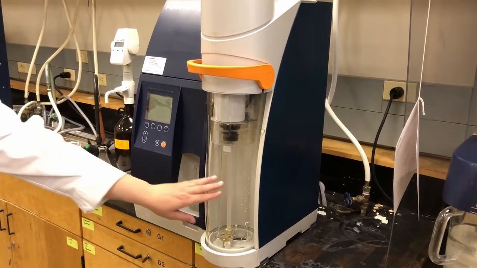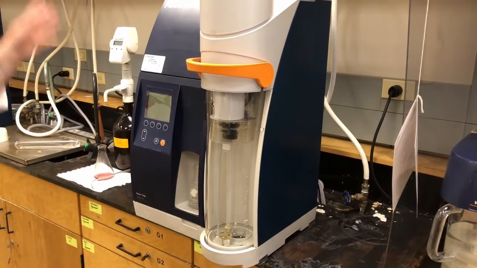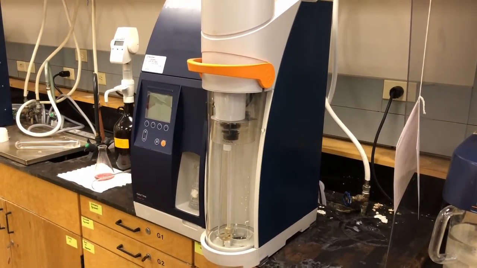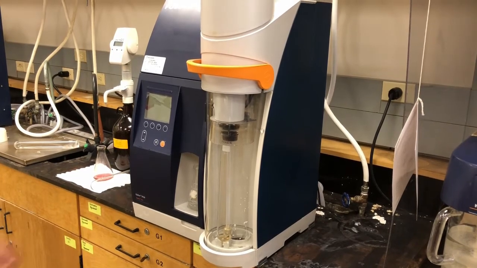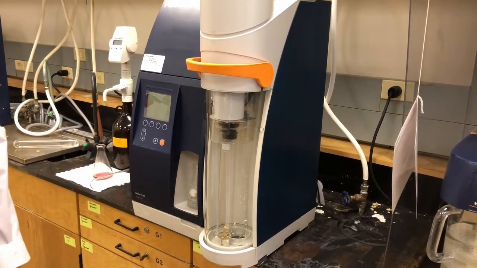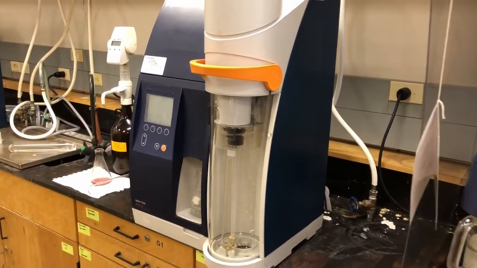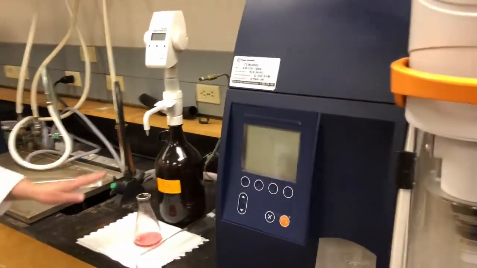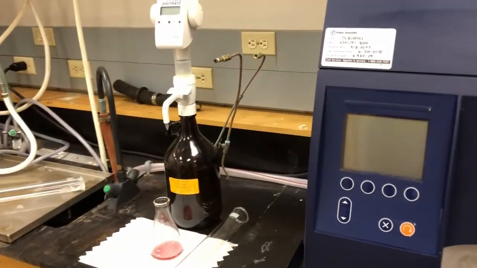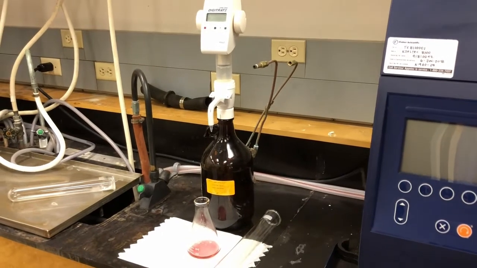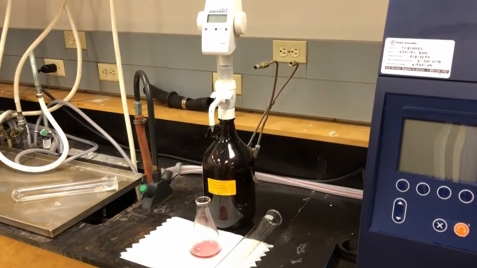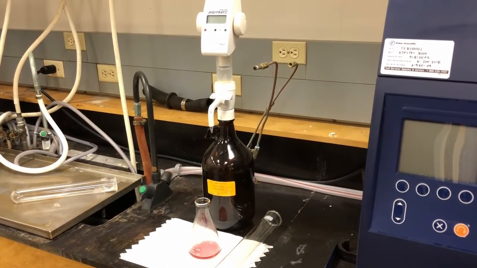So we put our sample in here. Inside this, the pieces you can't see, is a heating coil and a condenser, so the ammonia comes out into our receiving flask. And then the third and final step would be a titration, and we're going to use a digital titrator with hydrochloric acid to determine how much ammonia is in the sample.